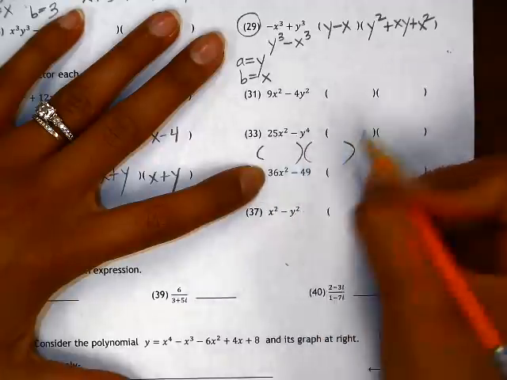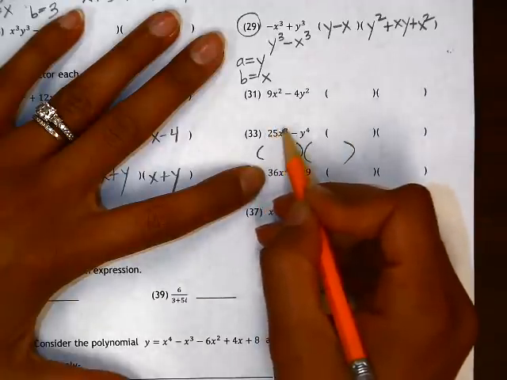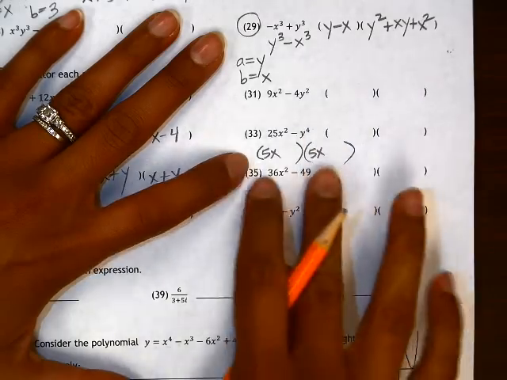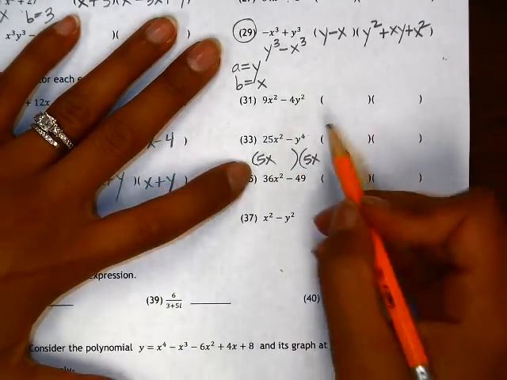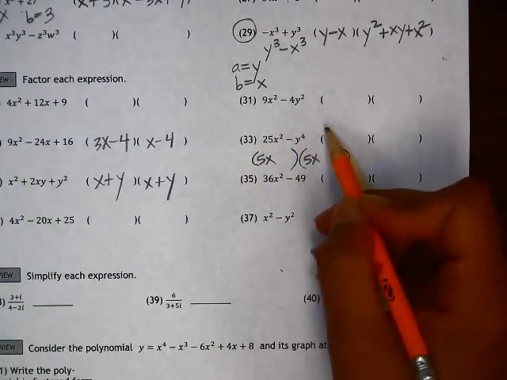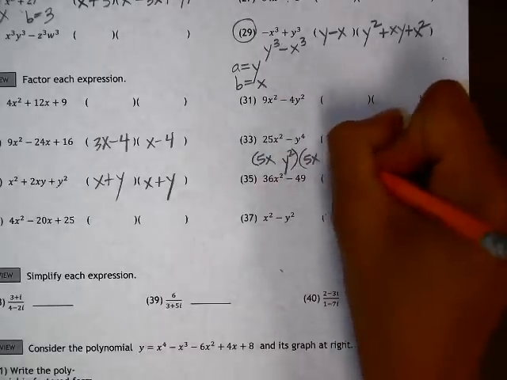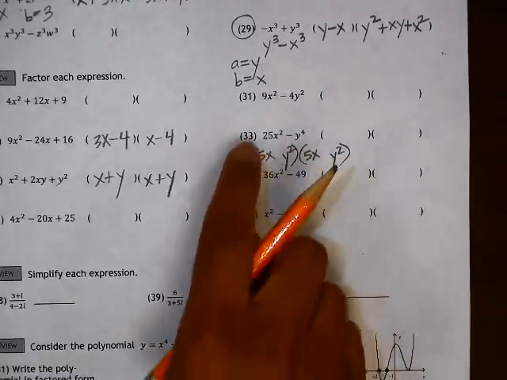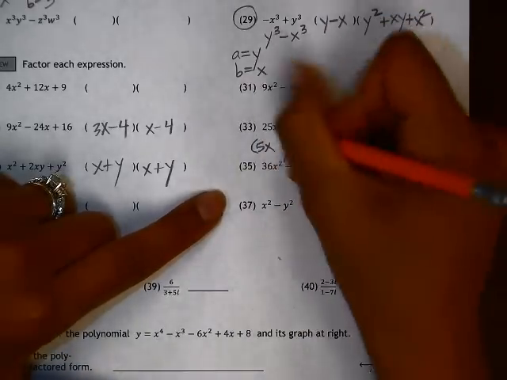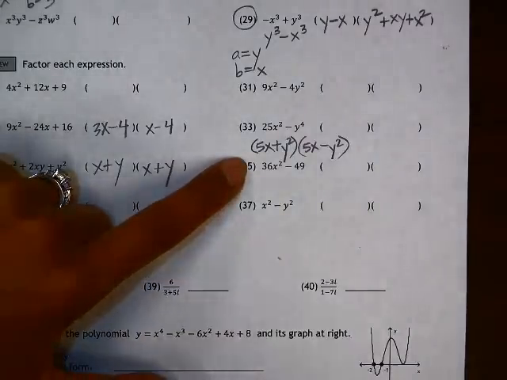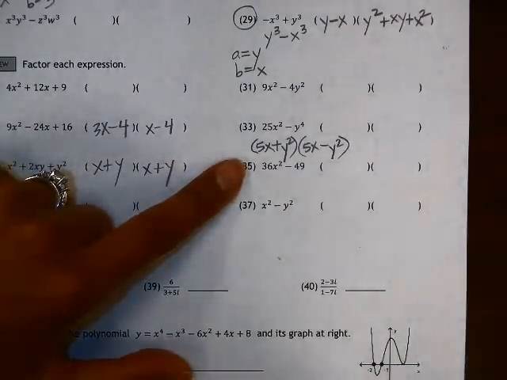Difference of squares means we're trying to figure out, well, what would we have to square to get this? That would be 5x. And write that in both of the factors. And what would we have to square to get y to the fourth? We would have to square y squared. In order to have these two multiply to this and have the middle term cancel out, this is a plus and this is a minus. So 5x plus y squared, 5x minus y squared.